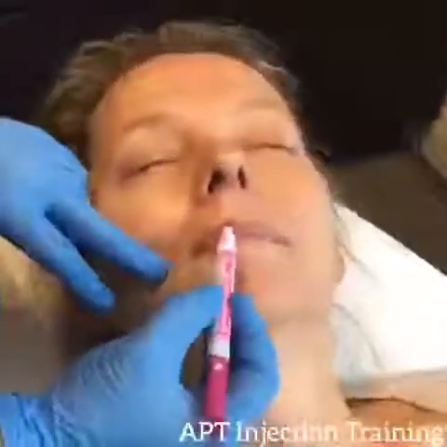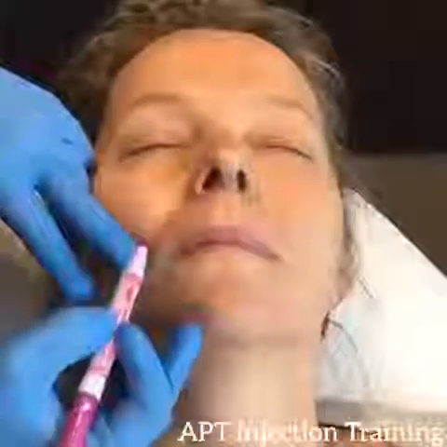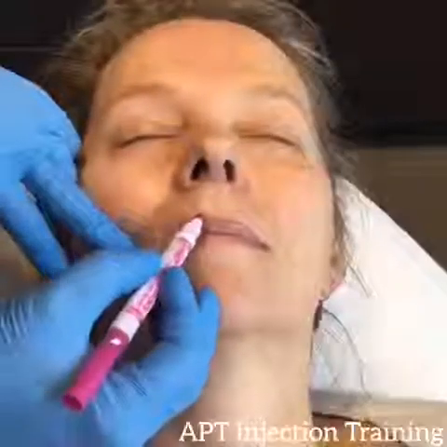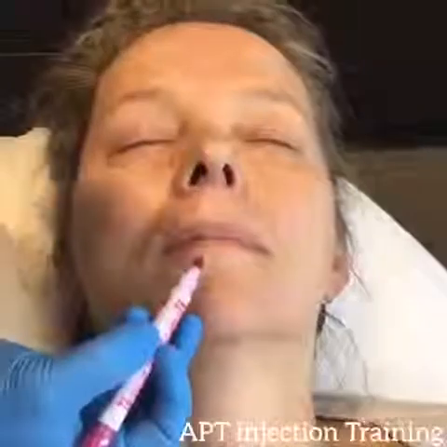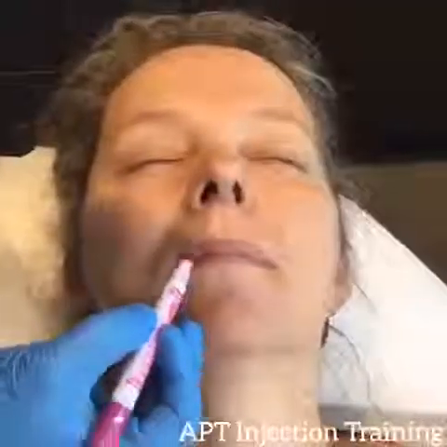The first thing is the vermilion border, which is the border between the pink of the lip and the white of the upper lip. If you inject this, you're going to create some structure in the lip. So if anybody says to you that their lipstick bleeds into their lip lines, then for sure you're going to want to do their vermilion border because they require some structure in there.